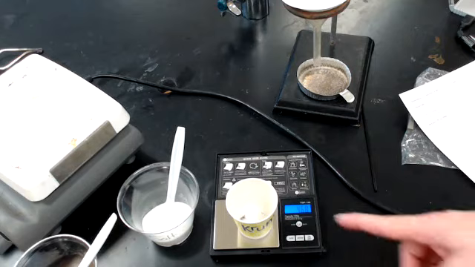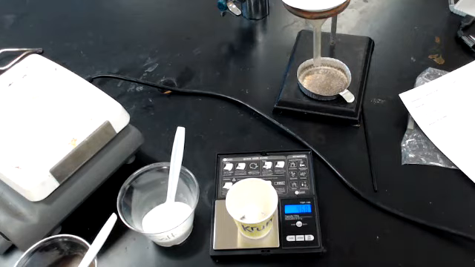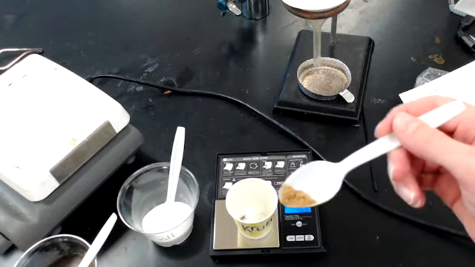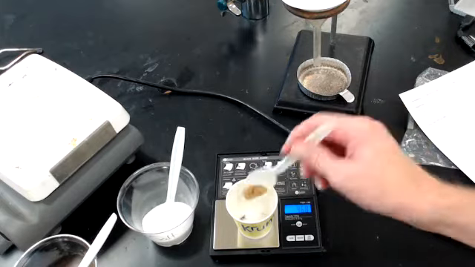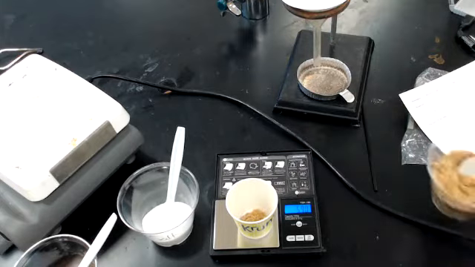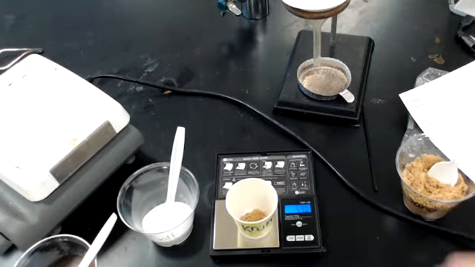Yeah, the balance is that sensitive. If I breathed heavy on this, it would notice. And I'm going to add some sand. So here's my sand. I'm going to add it to the container: 5.90 grams there. Okay, so you should have those in your data table for number 5. Later on I'll ask you to work with that.